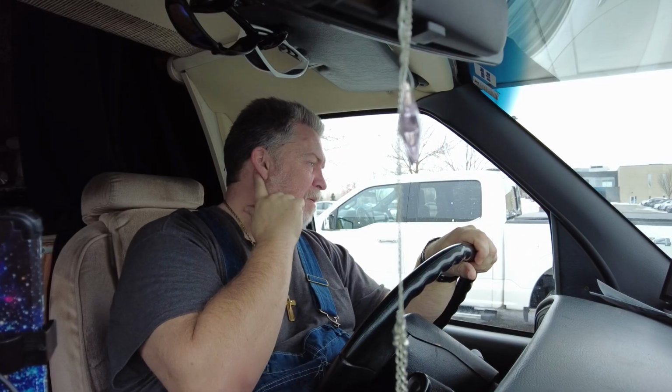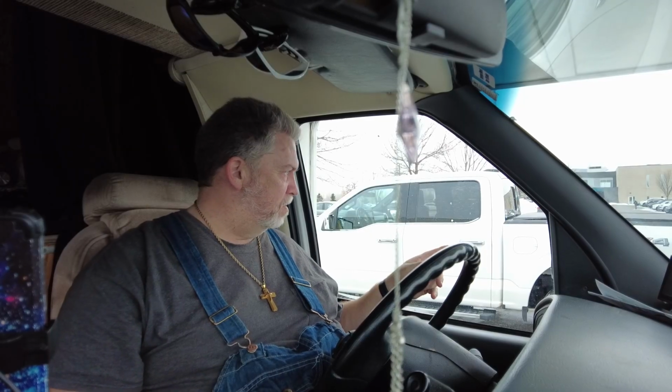Oh yeah, I don't have a window, so backing up. Since I've been driving this over the last 3 years, I've really got to use my mirrors and learned how to use my mirrors really well. And I like the mirrors on this.